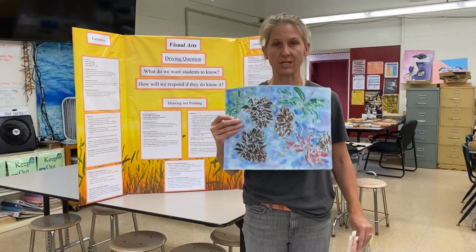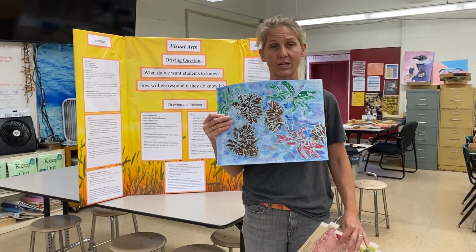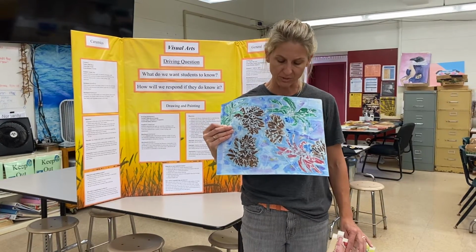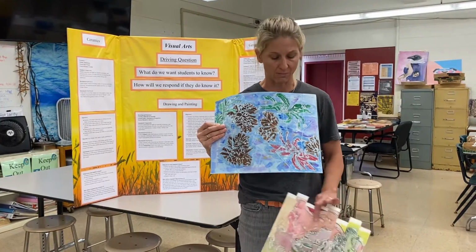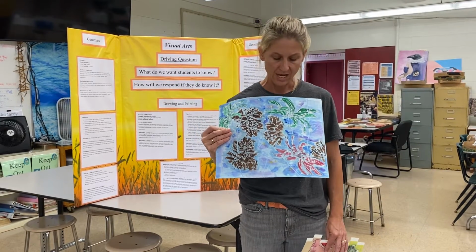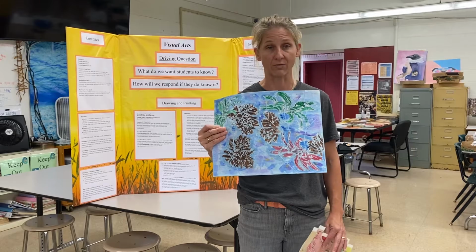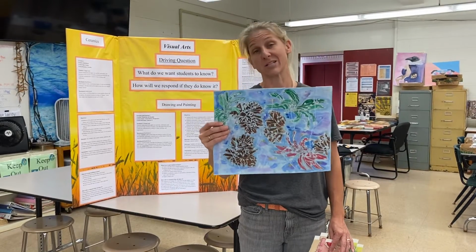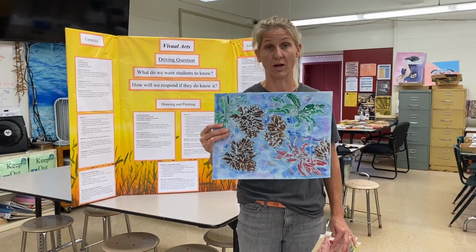While this student definitely was able to do quality contour line drawings, they were able to rearrange the composition using the elements and principles, and they're also able to watercolor fairly well. This would be considered an A, like they did the project well.